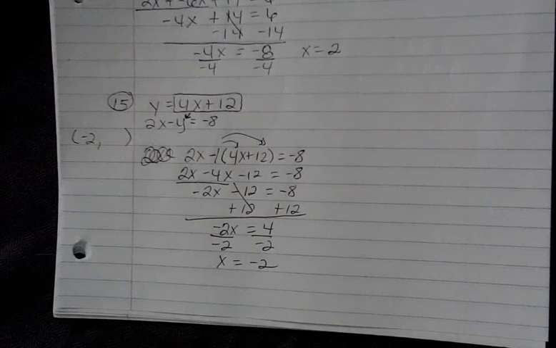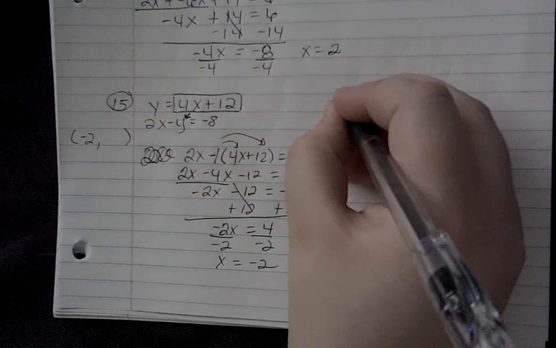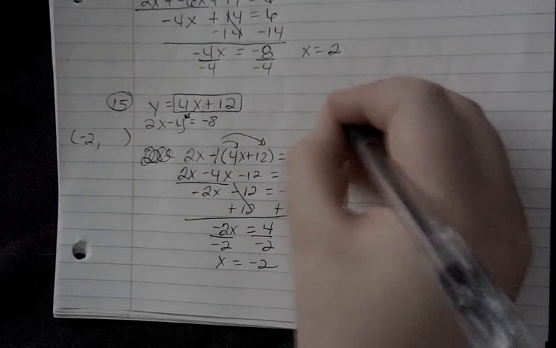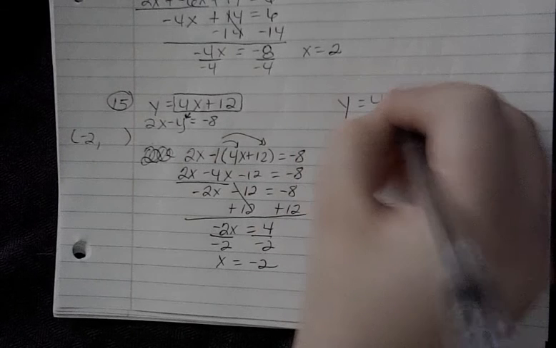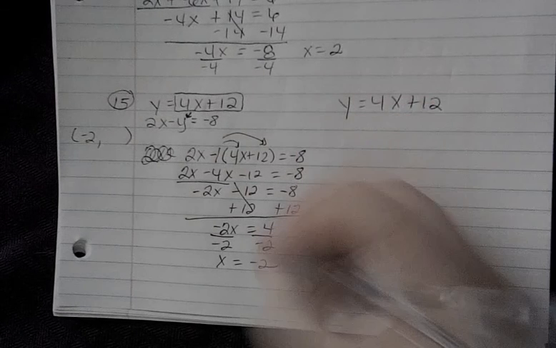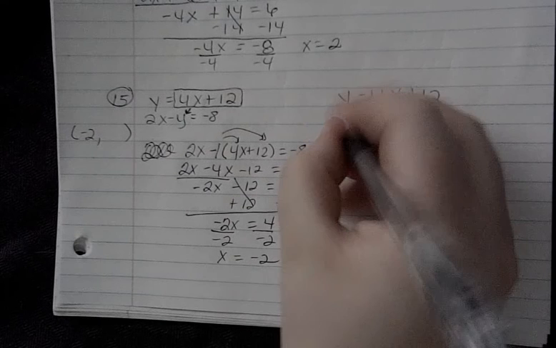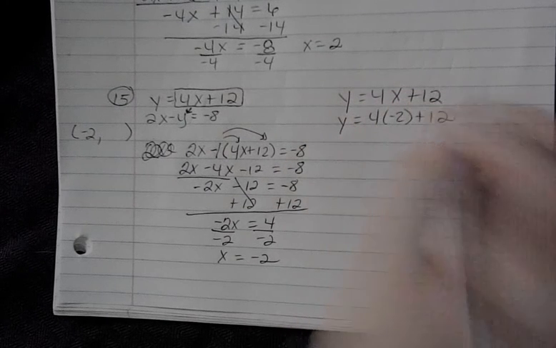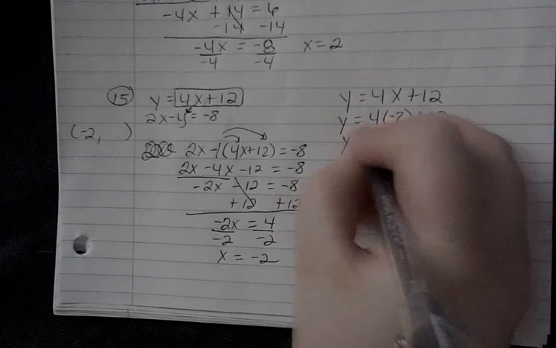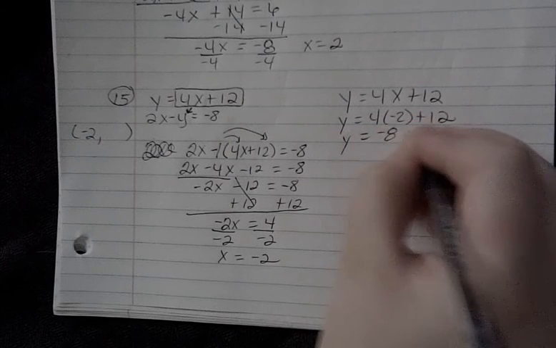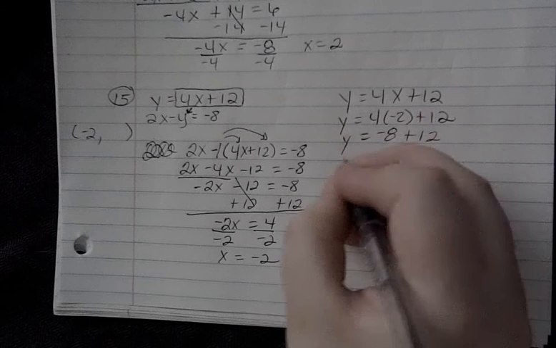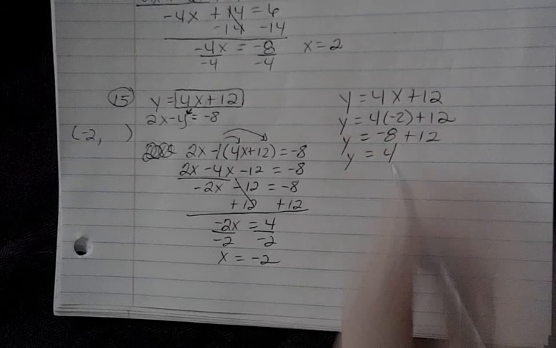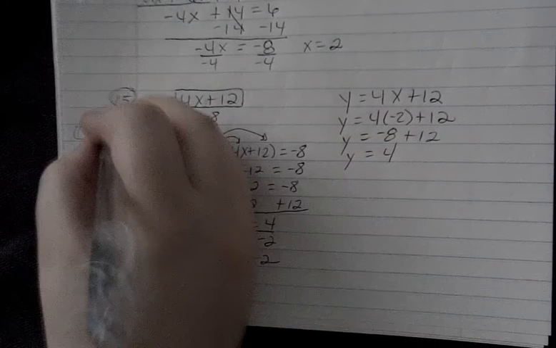Okay, so I'm going to plug that negative 2 into the x of my top equation, the one that's boxed. So I'm going to plug that negative 2 in for that x. Four times negative 2 is negative 8. And then negative 8 plus 12 is a positive 4. That's our answer.